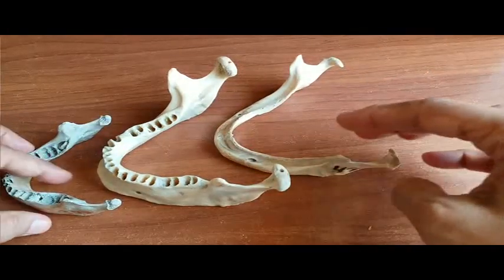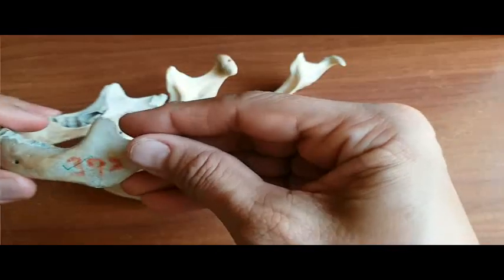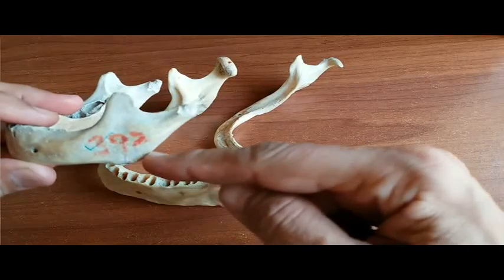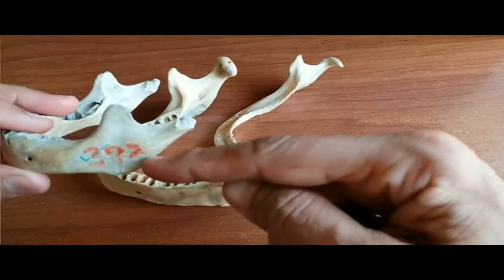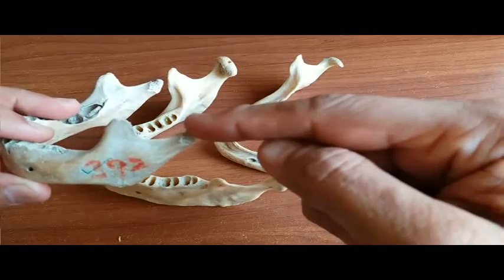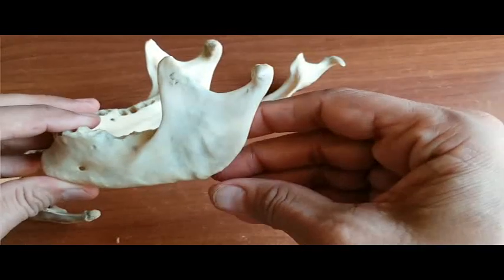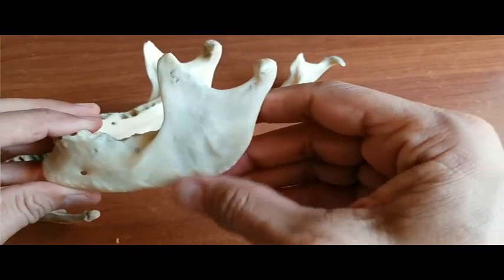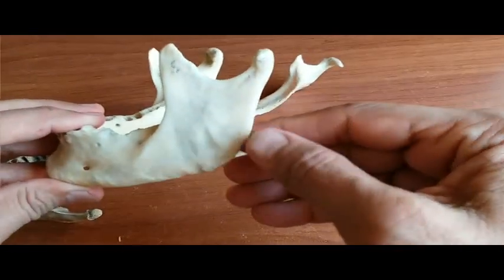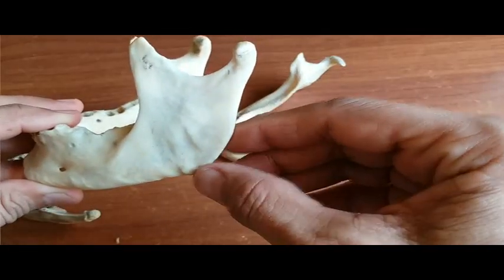Second change we will see in the angle of the mandible. In case of young person, the angle of the mandible is more, approximately 140 degree. Coronoid process is higher as compared to the condylar process. In case of an adult, the ramus is more vertical, so the angle has decreased and it is approximately 110 degree.